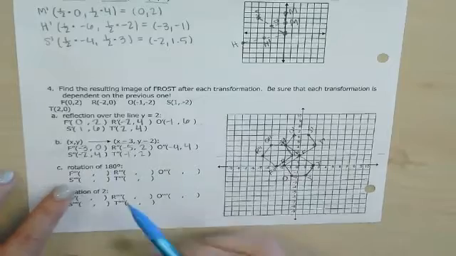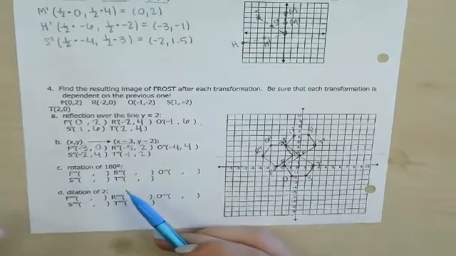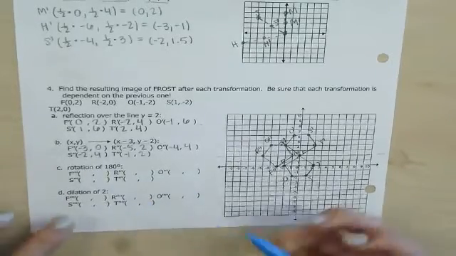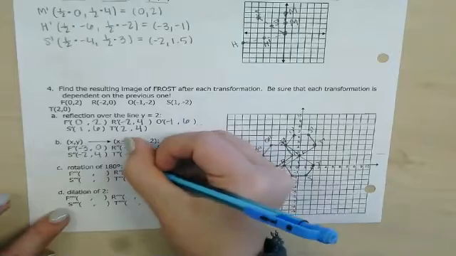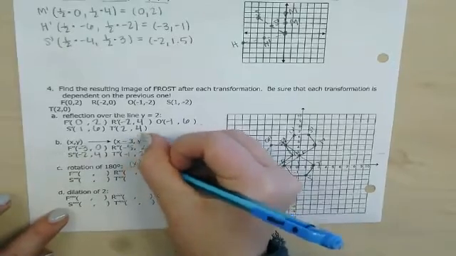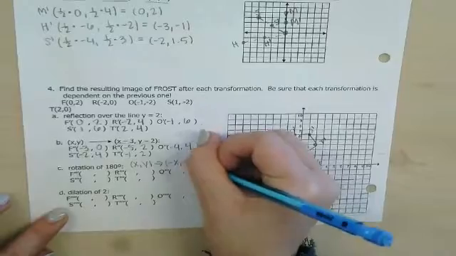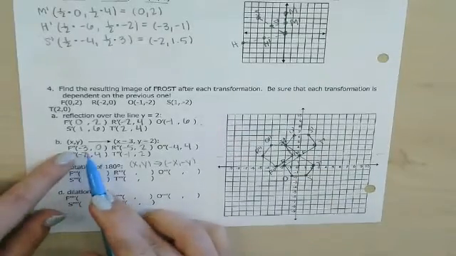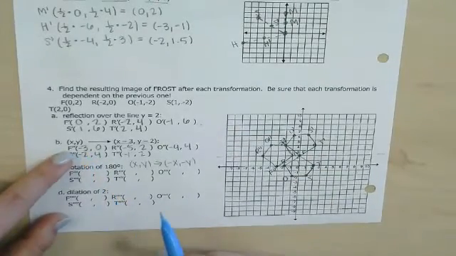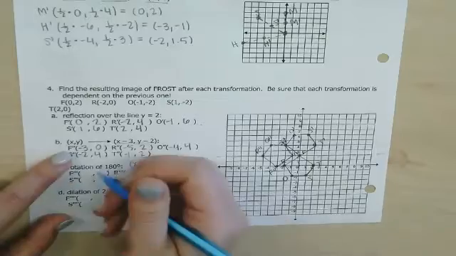These ones here. It says to rotate them 180 degrees. When we rotate 180 degrees, what's the only thing that changes about our coordinate points? Right, we change their signs. So if the coordinate point was negative 3, 0, it's now going to be 3, 0.